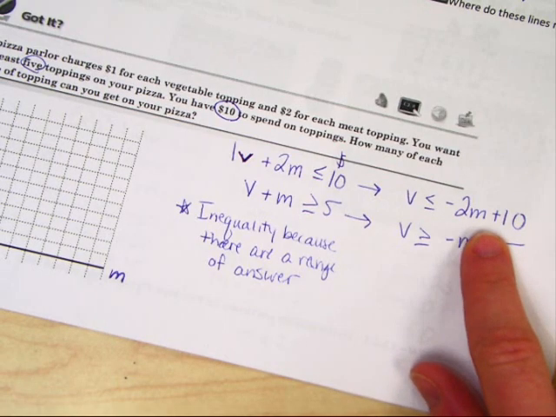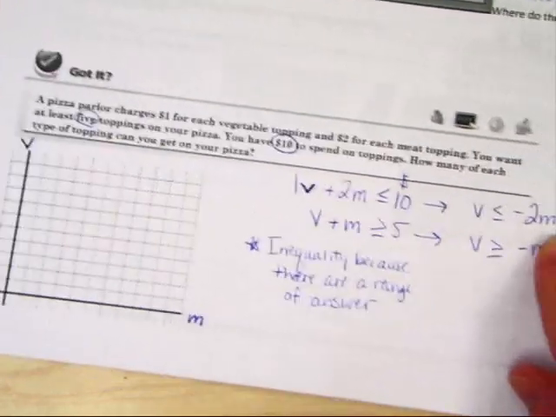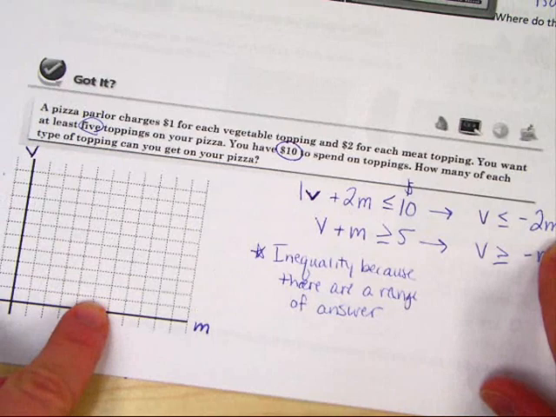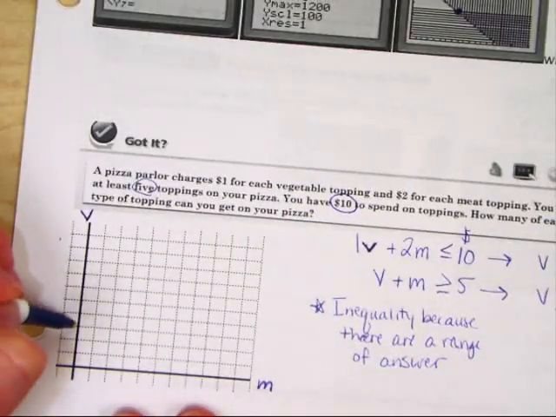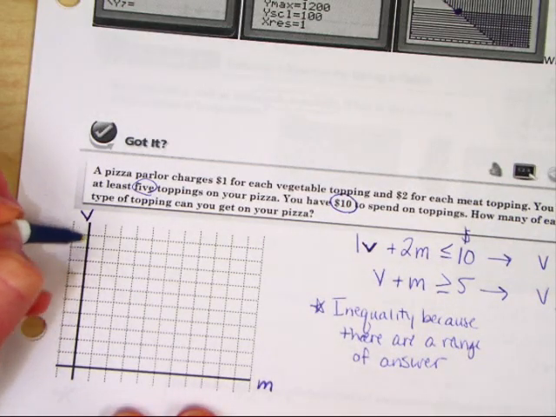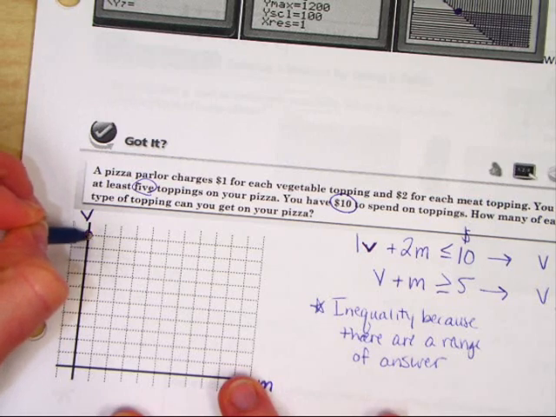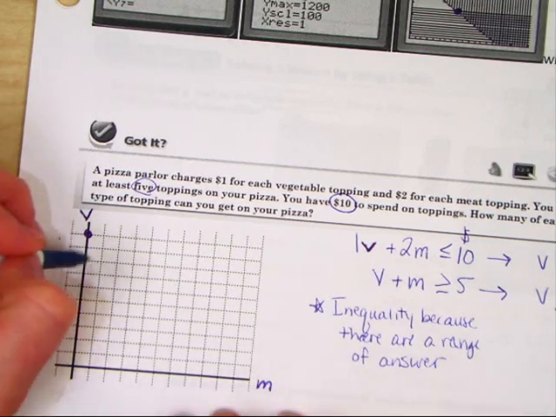Let's go up 10, and then down 2 over 1, down 2 over 1, down 2 over 1. I'm going to do that until I meet both sets of axes. 1, 2, 3, 4, 5, 6, 7, 8, 9, 10. So right here at the very top. How convenient. Down 2 over 1.